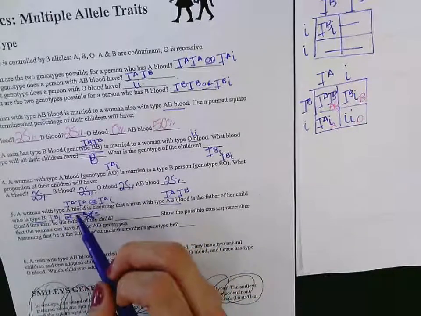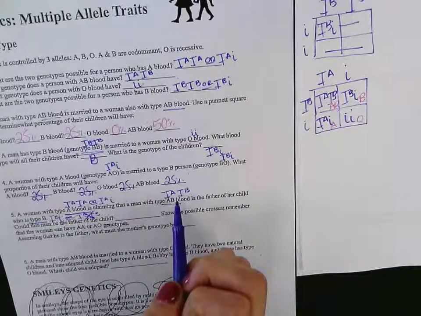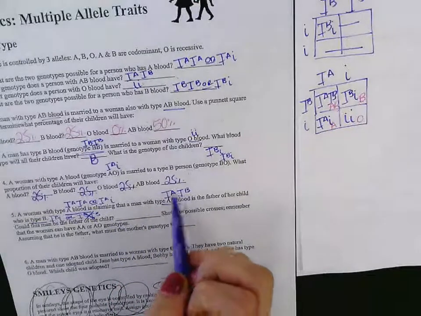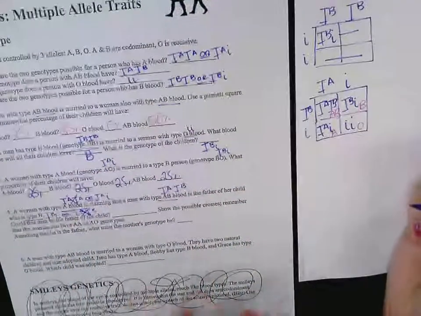No, but mom could donate a little i if she's this. Could dad donate a B? Yes, he could right here. So we know that mom could not be this one. So let's go ahead and cross them and see if we can get this kid.